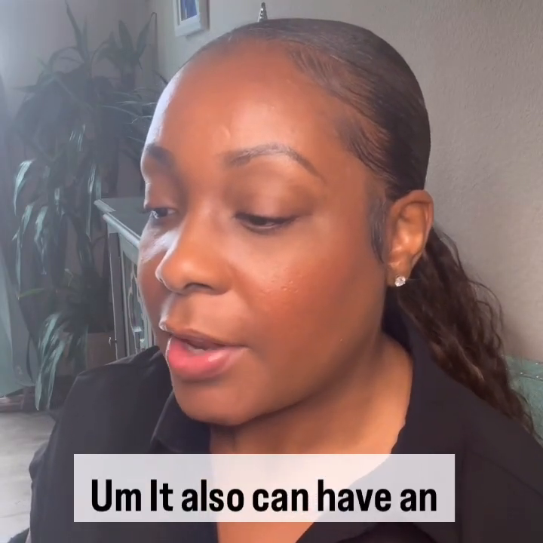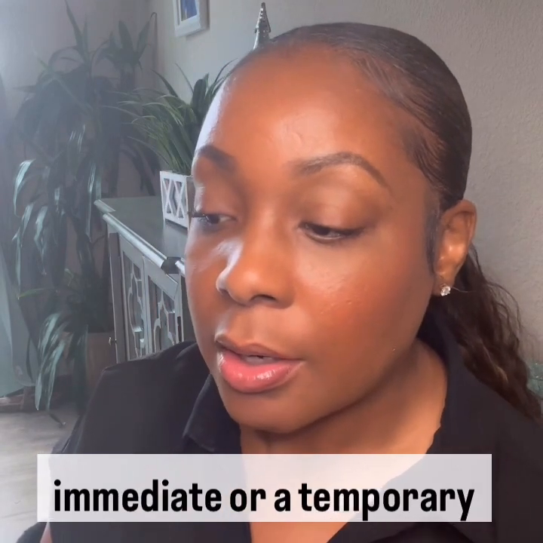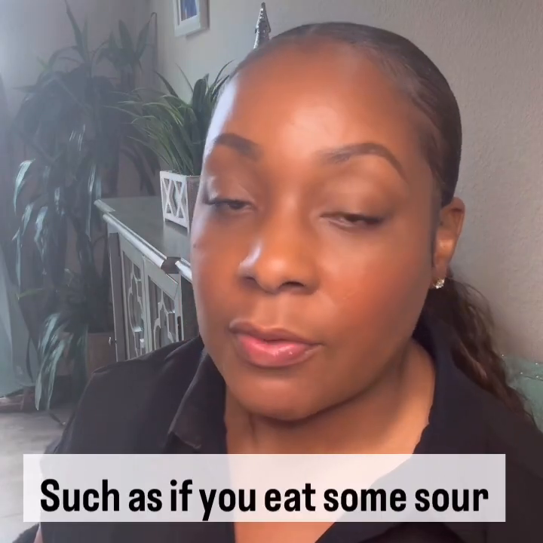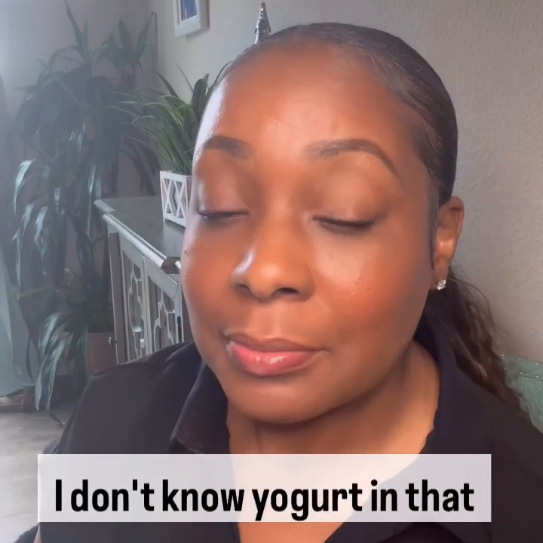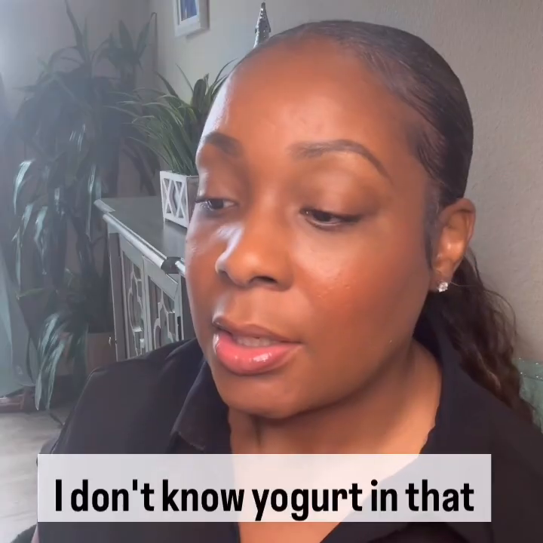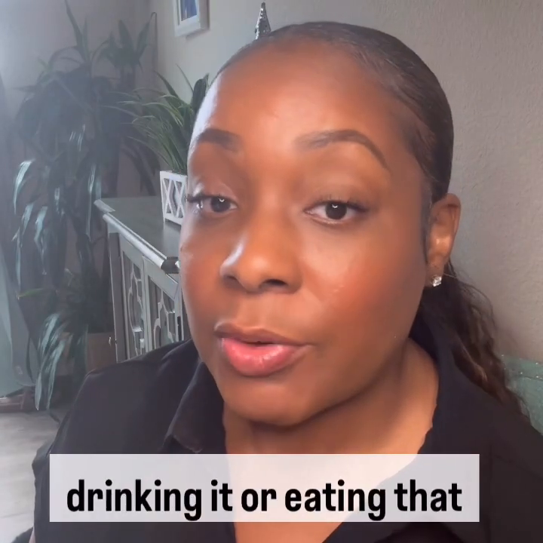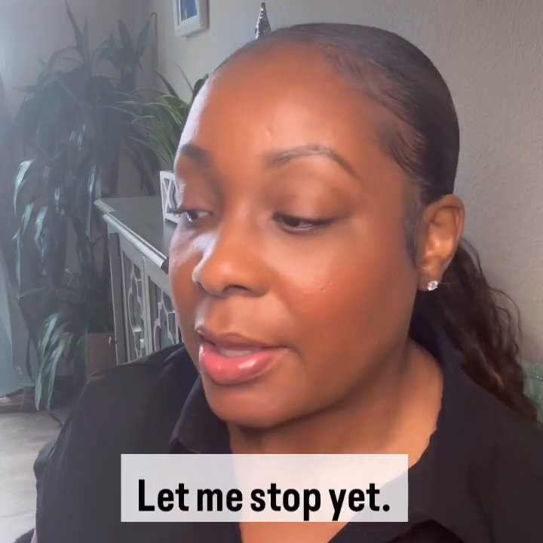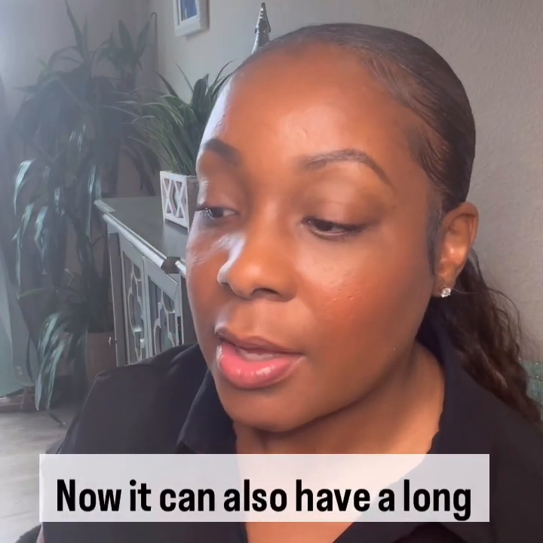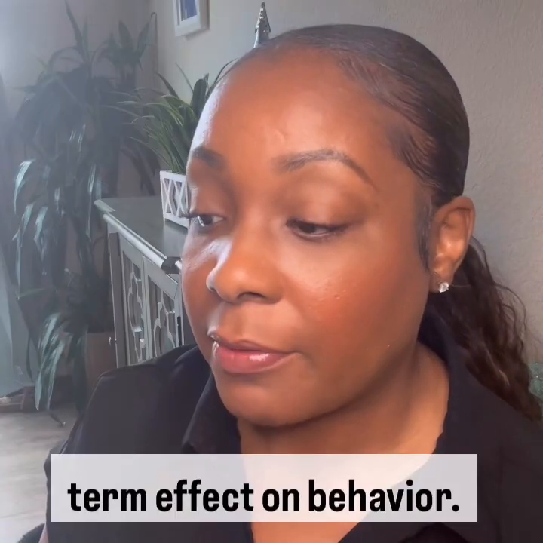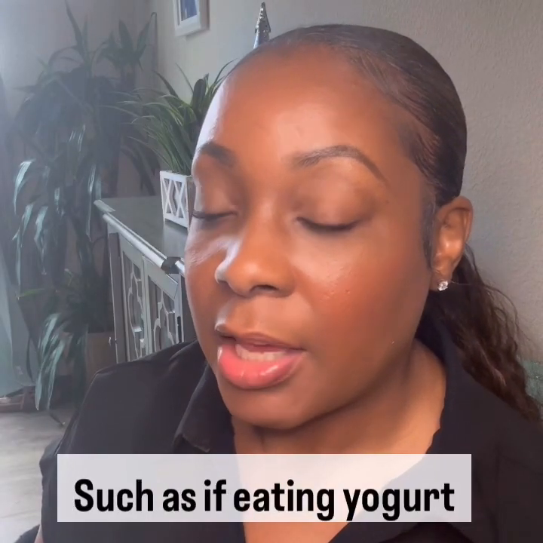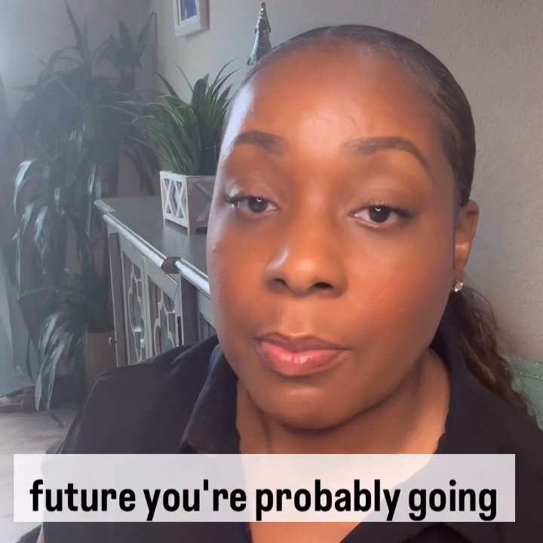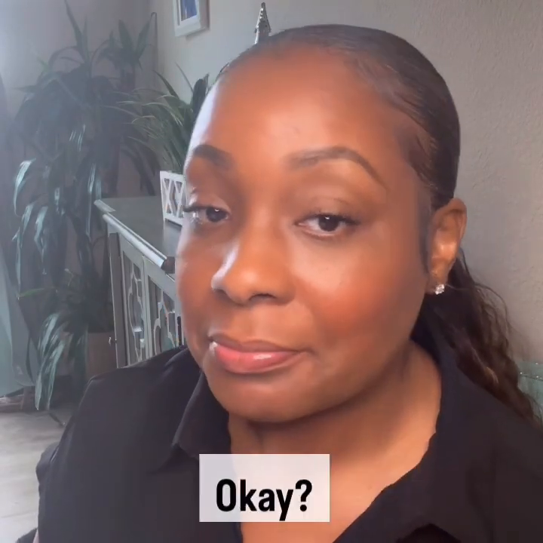It also can have an immediate or a temporary effect on behavior, such as if you eat some sour yogurt, in that moment, you're going to stop eating that yogurt immediately. Like, ooh, this is nasty, let me stop now. It could also have a long-term effect on behavior, such as if eating yogurt gives you a really bad stomach ache, then in the future, you're probably going to avoid eating yogurt, okay?